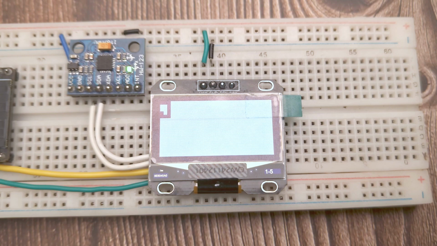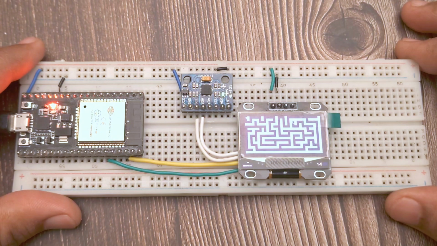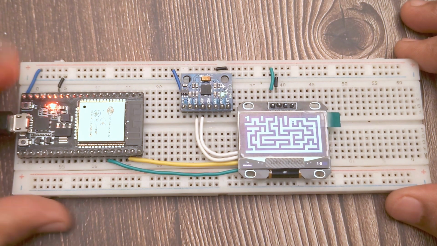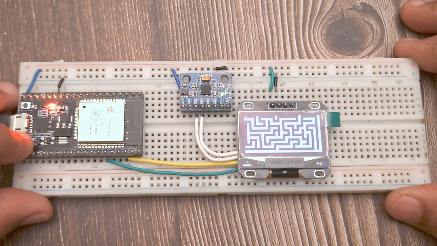Here is a working demo of the algorithm generating a level. I've slowed it down so that you can see. It basically visits every cell on the screen and creates a path. So the ESP32 creates a new maze every time you reset it or just press the boot button.